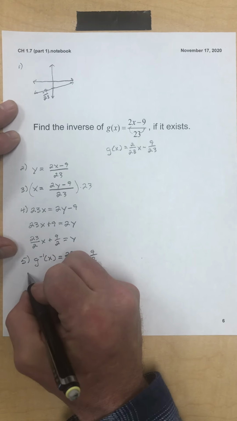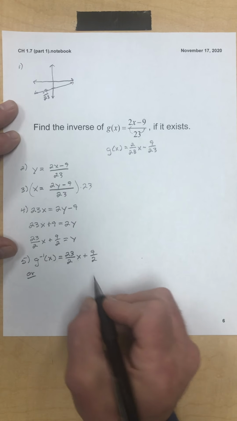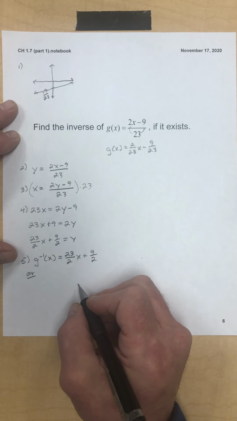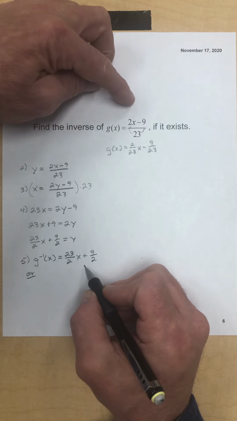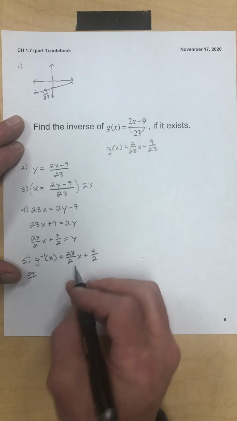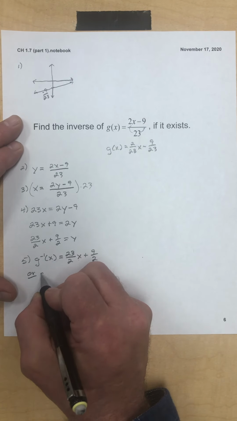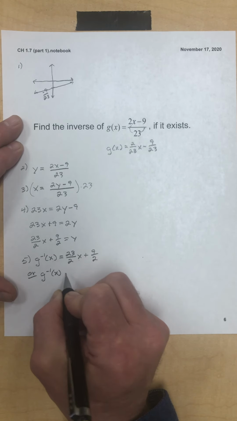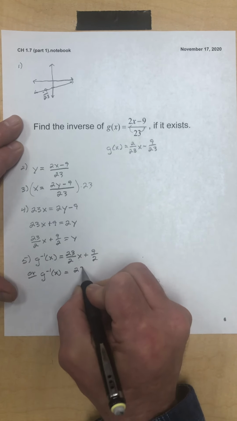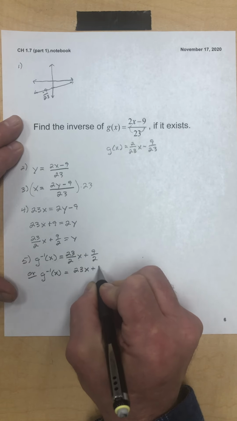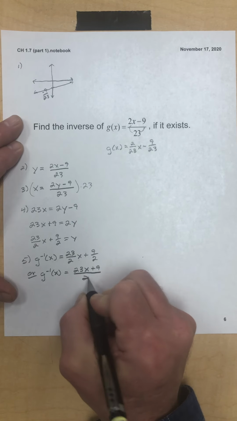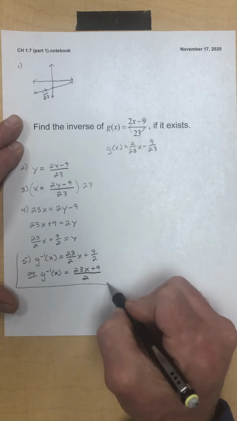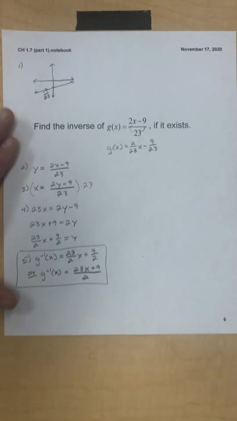Now, if you wanted to, you could combine these because they have the same denominator, and you could put it in a form that's very similar to the original one. You could leave it this way. There's nothing wrong with that. So you could write this as g inverse of x equals 23x plus 9 all over 2. So either one of those guys is 100% correct.